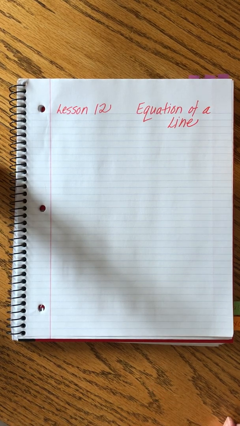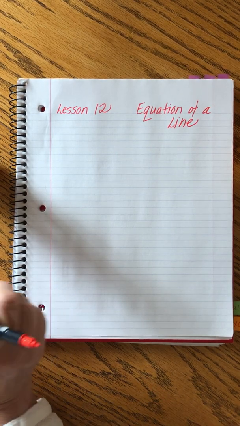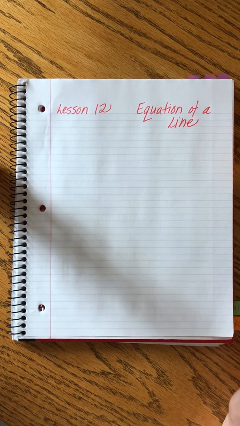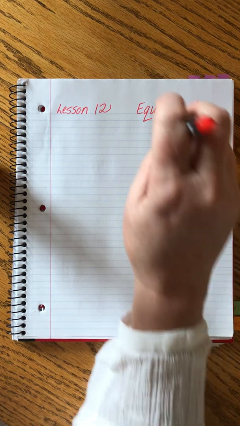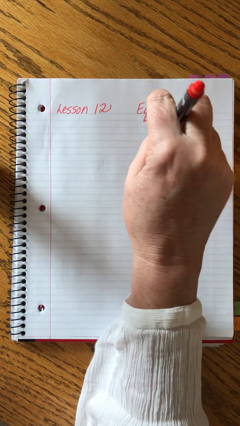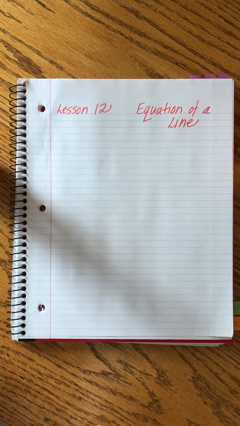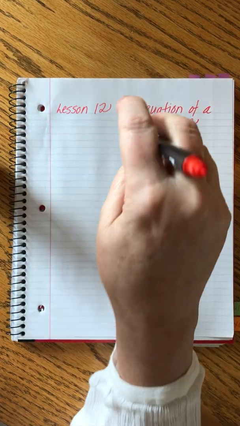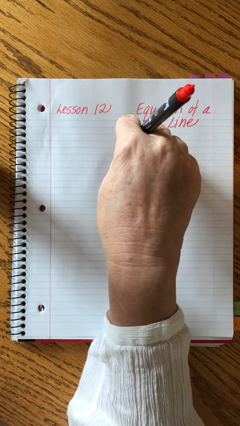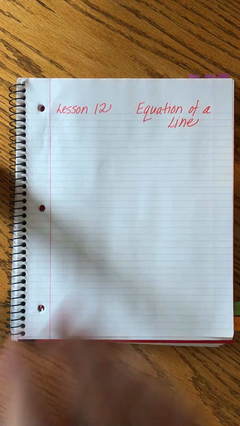Saxon Algebra 2, Lesson 12. Oh my gosh, you guys, if there's anything I hope you take away from algebra, it's number 1, systems of equations, and number 2, graphing equations of lines. Those two things kind of connect, which is cool. But this is just at the heart of what algebra is all about.